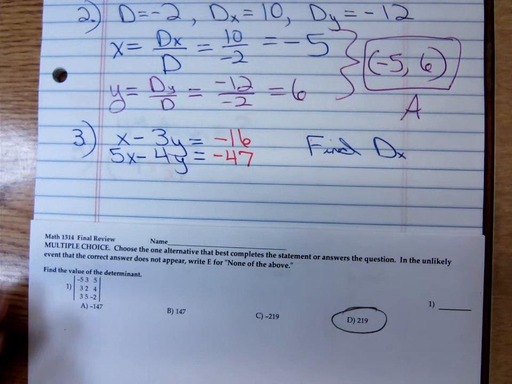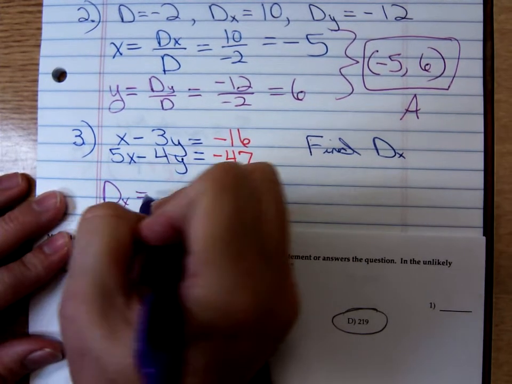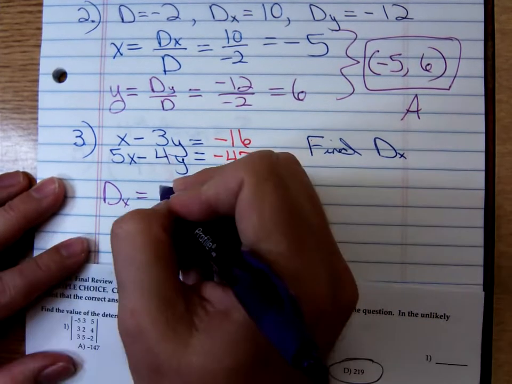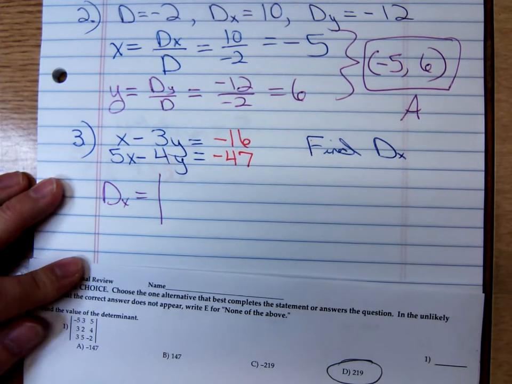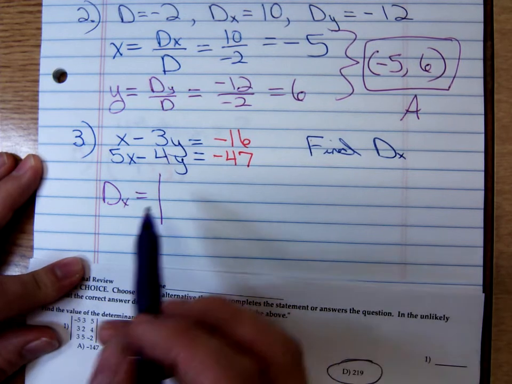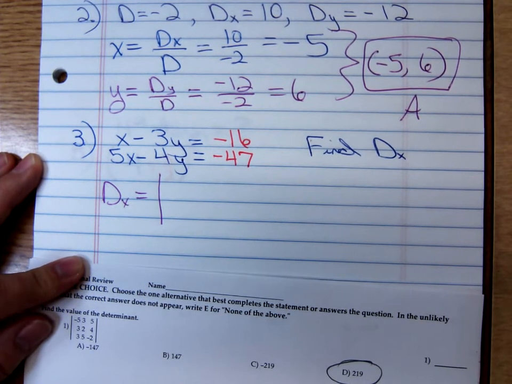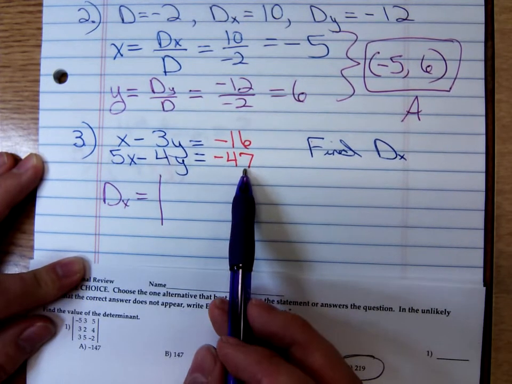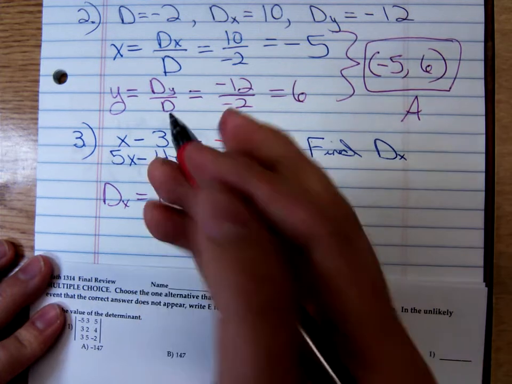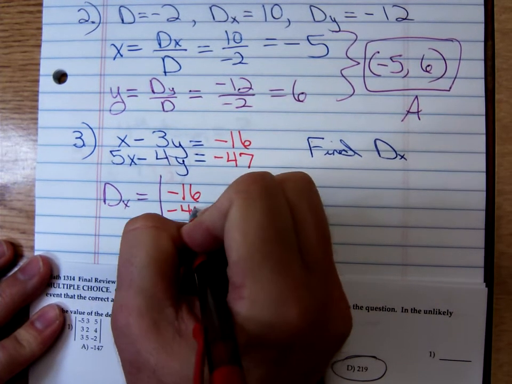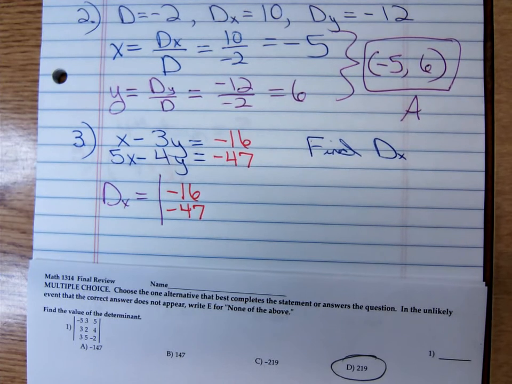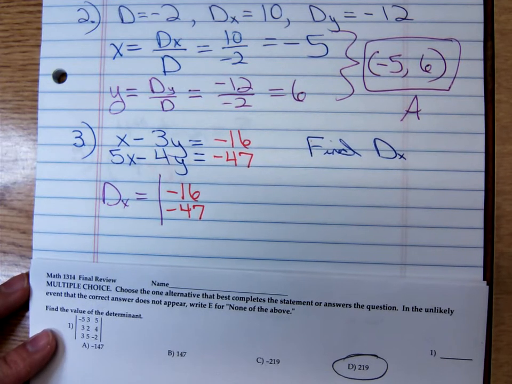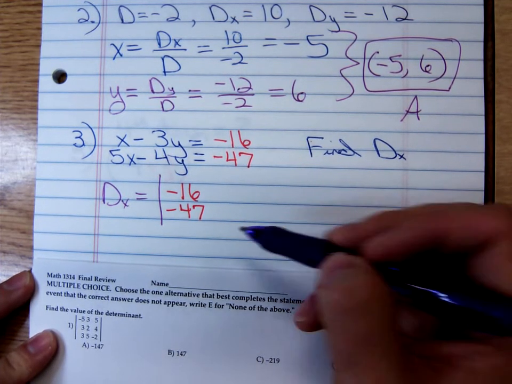Okay, so d sub x, it's a determinant. What numbers will be in the first column of this determinant? Okay, for d sub x, that means the x column is replaced by the column of constants, negative 16 and negative 47. They're not asking you to find d, d sub x, and d sub y. They're just asking for one specific determinant. In this case, they're asking for d sub x. What numbers are in the second column?